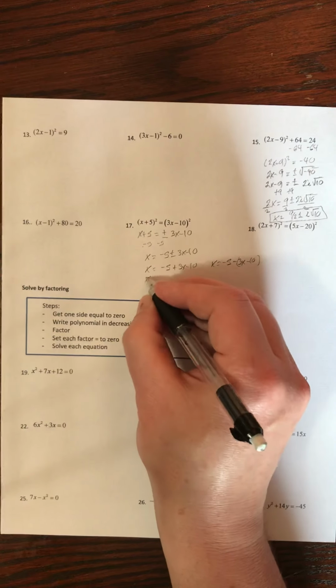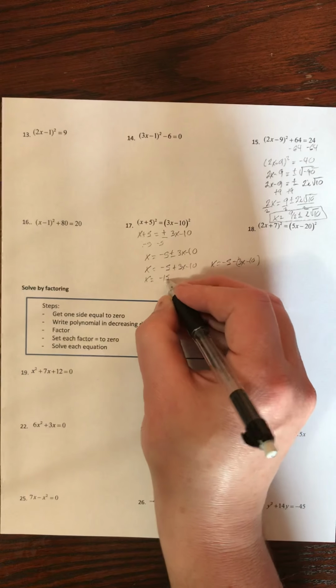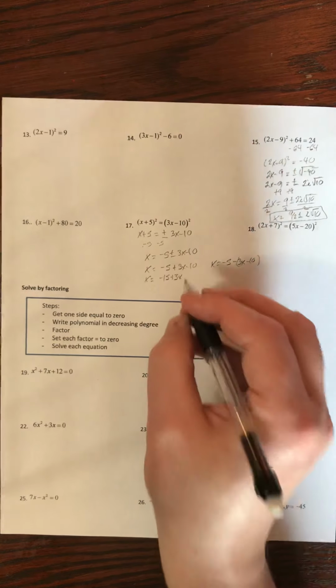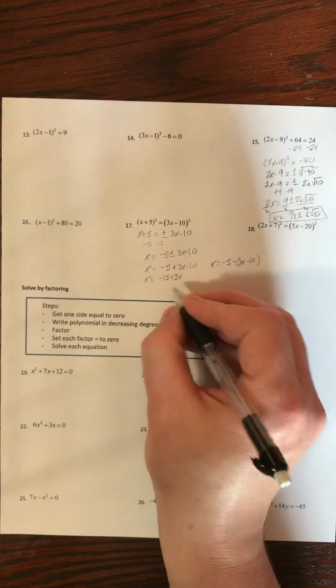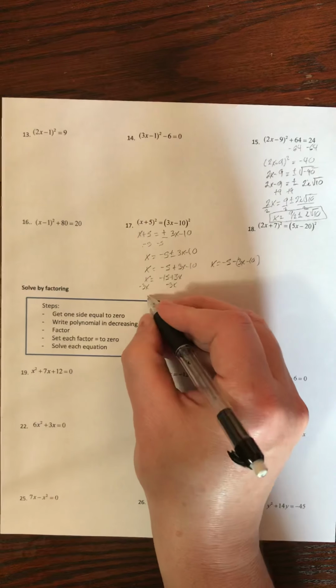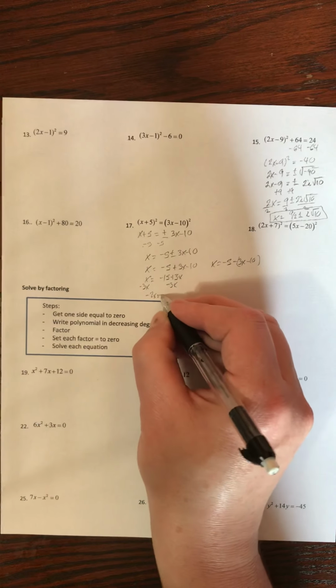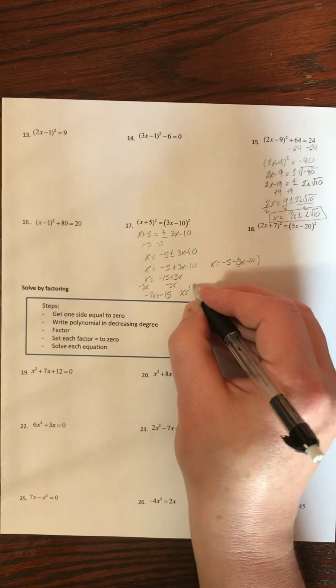I have x equals negative 5 minus 10 is negative 15 plus 3x. So we need to move this x over here, so we're going to subtract 3x. So I end up with negative 2x equals negative 15, or x equals 15 over 2.